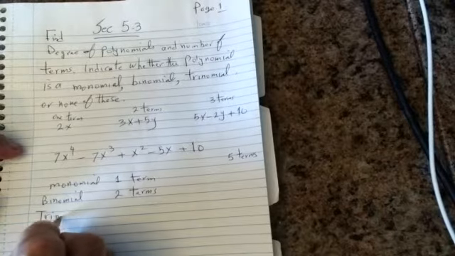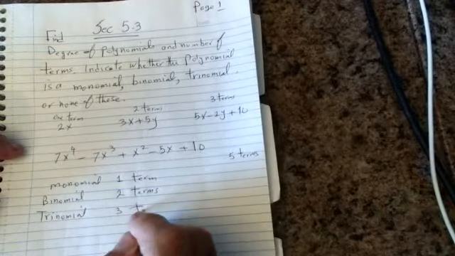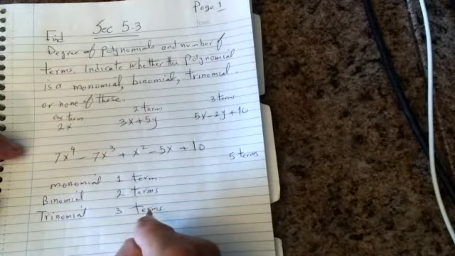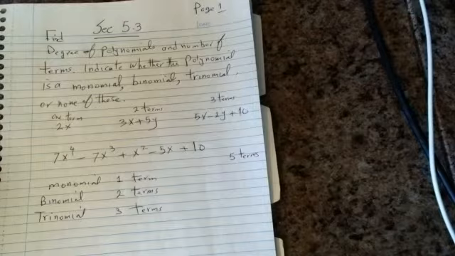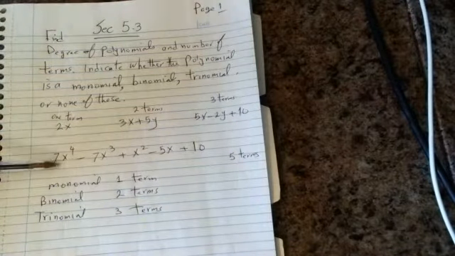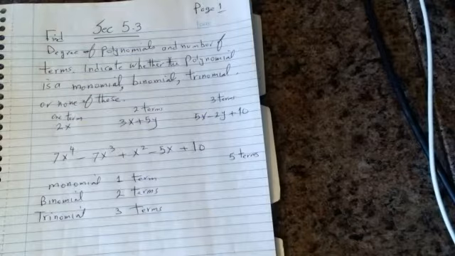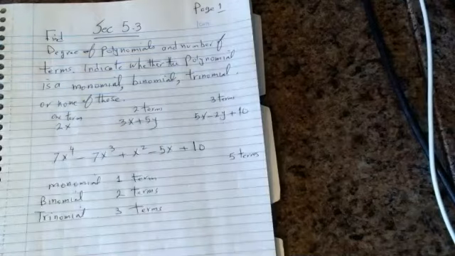Trinomial, three terms. We don't have more than three. If it's more than three, it's none of these, okay? So we don't have any special name for that. So one term, we call it monomial; two terms, binomial; three terms, trinomial.